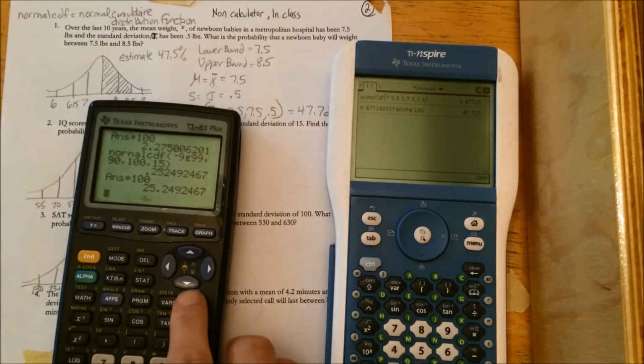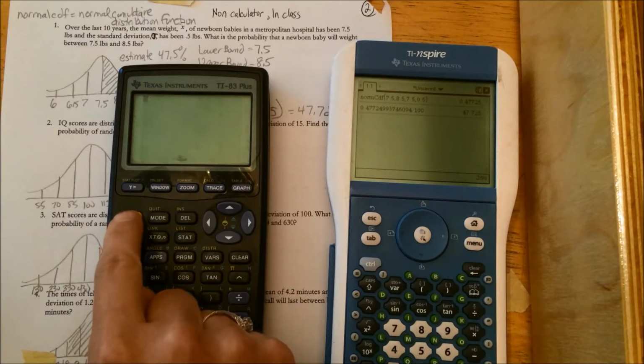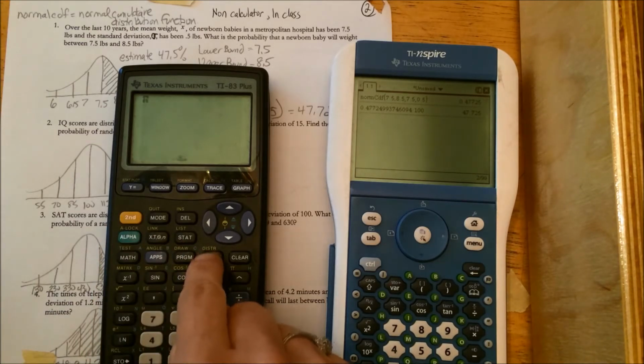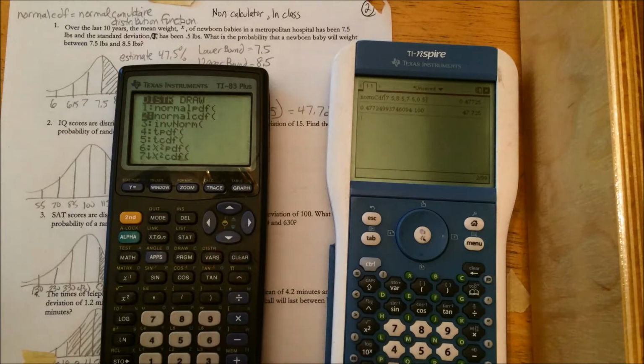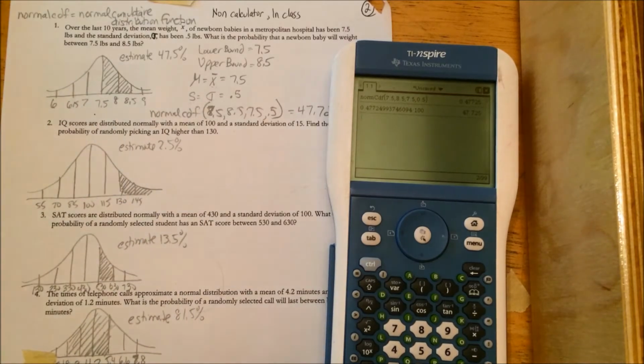On the 83 and 84, if you hit second and then vars, distribution is right above that, you would do normal CDF, and then you would type in the values that I just had: 7.5, comma 8.5, comma 7.5, comma 0.5. And it gives you back the same value, which you would multiply by 100. So you get the same thing on the 83 and 84.